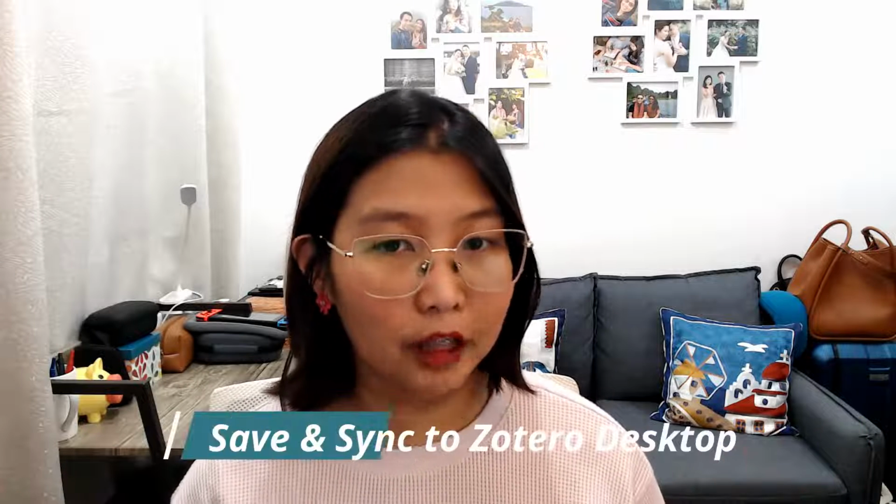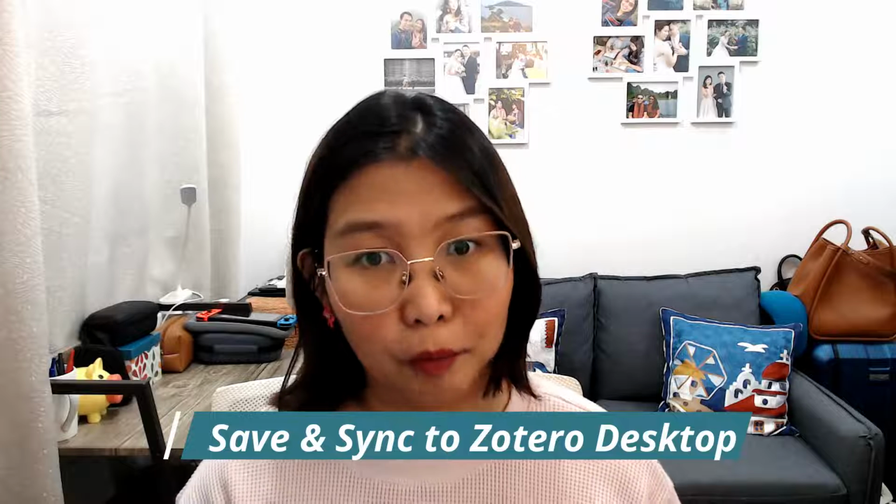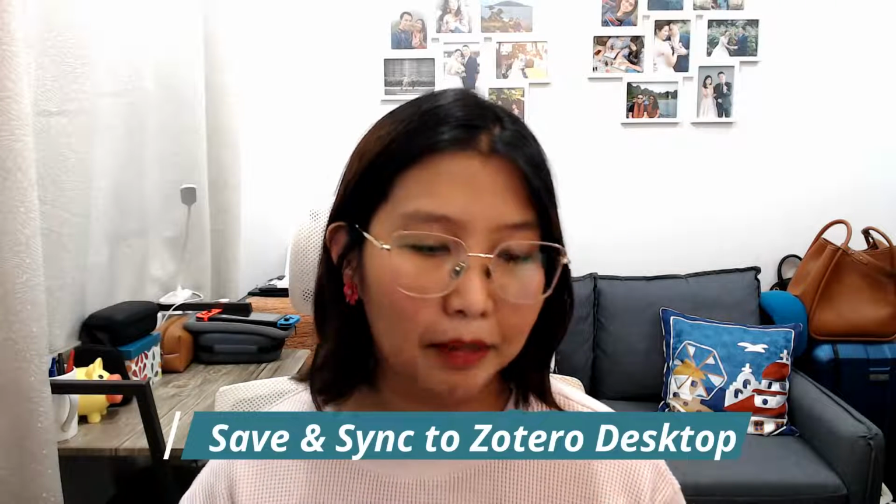Okay, so I don't know if I have explained everything very fast, but to summarize my workflow, first I do a web search and then save and sync everything to Zotero using the Zotero for Chrome. And then I open my Zotero desktop app and make sure everything is synced.